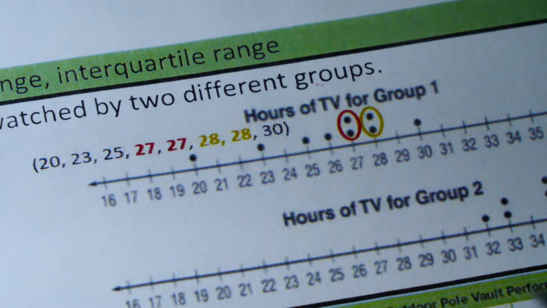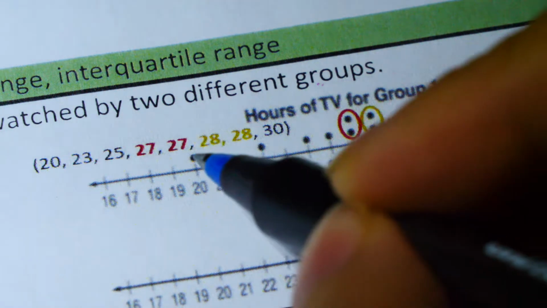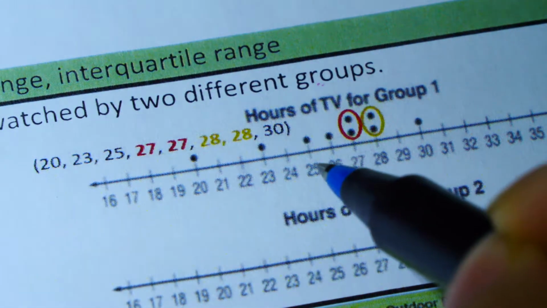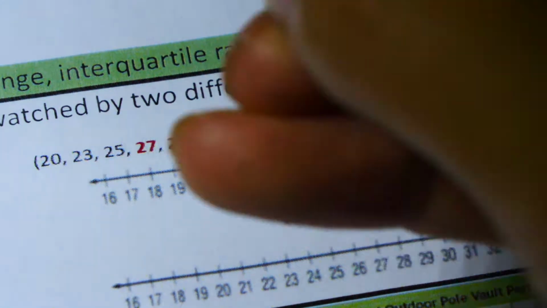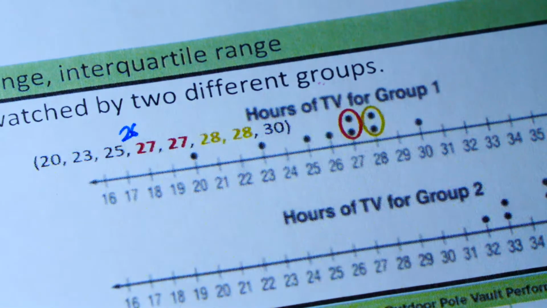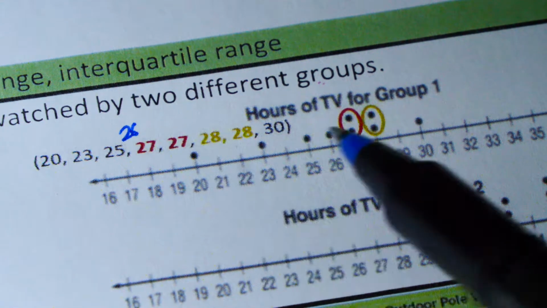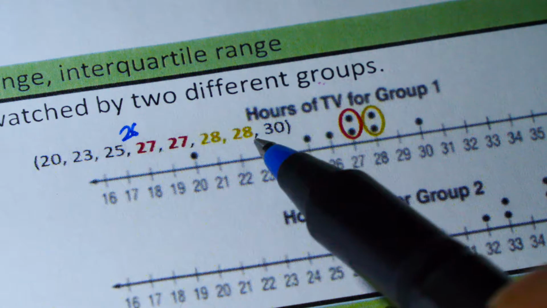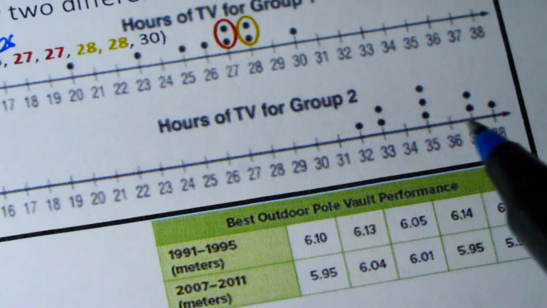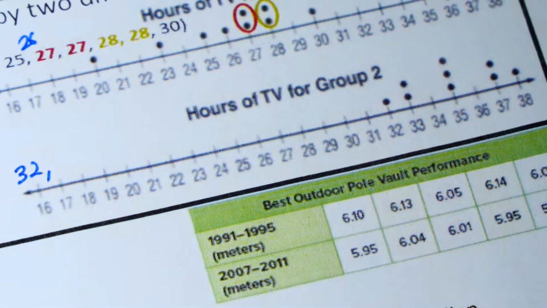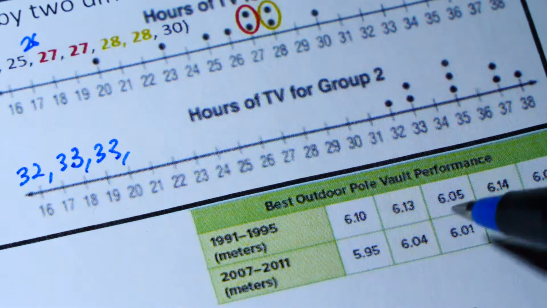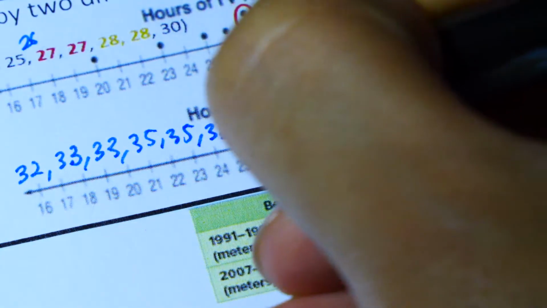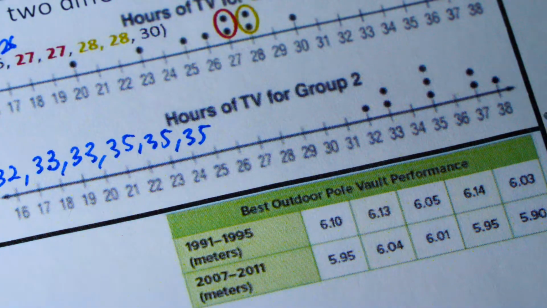groups. Okay, so for the first group, I've already given you the numbers. We have 20, 23, 25, 26. Oops, it should be 26 here. And we have 2 dots for 27. So 27, 27, 2 dots for 28, 28, 28, and 30. And these dots here, we have to write the numbers 32. We have 2 dots for 33. 35, 35, 35. 37, 37, and 38.